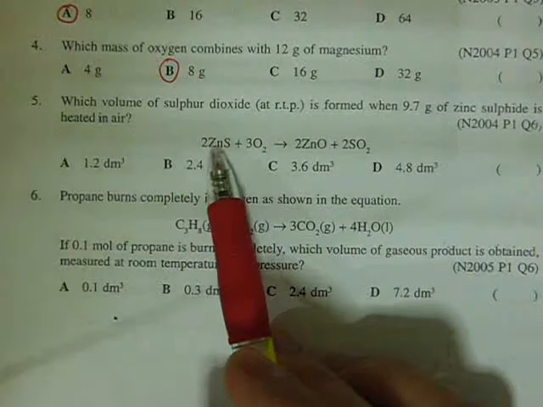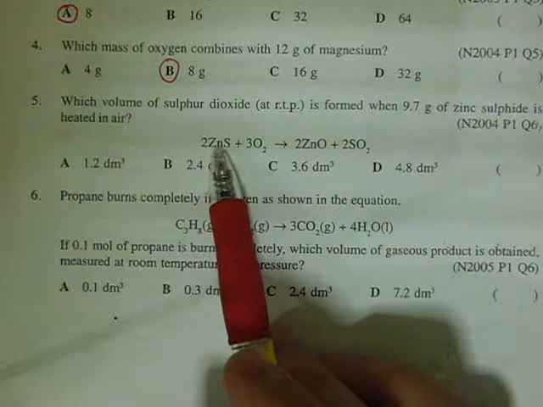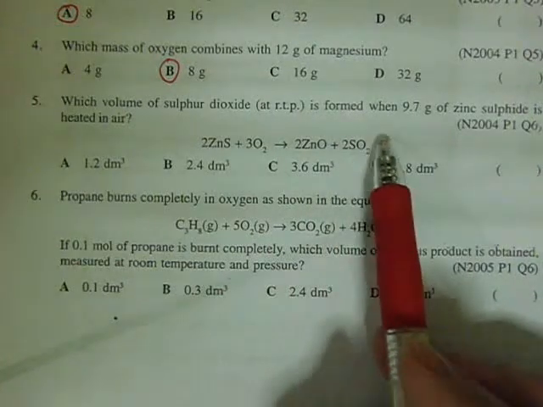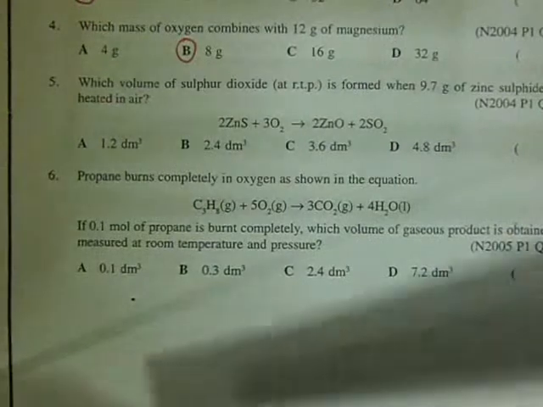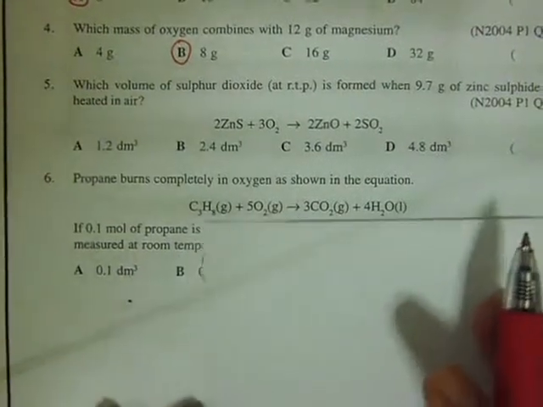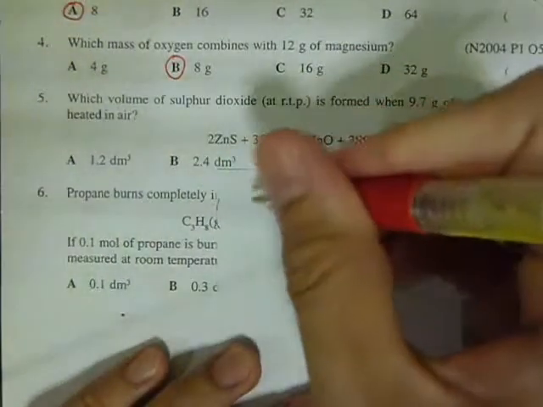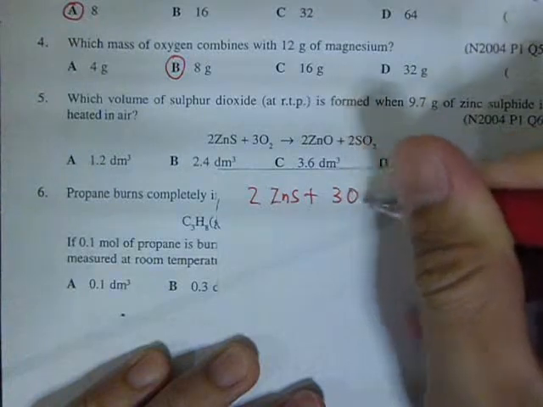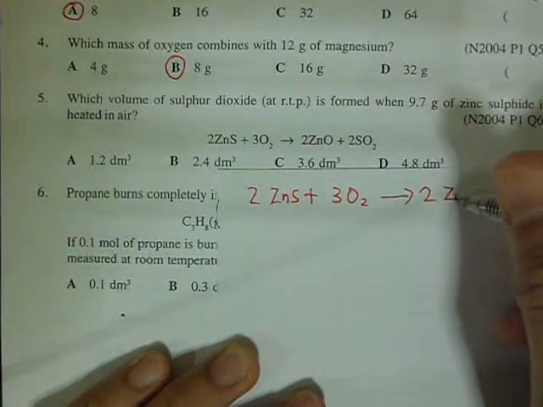This is zinc sulfide, 9.6 grams. So you're given the mass for zinc sulfide. You're required to find the volume of sulfur dioxide. So same thing, whatever information you're given, you try to convert it to mole. Okay, so basically you can rewrite the chemical equation so that it becomes clearer to you.